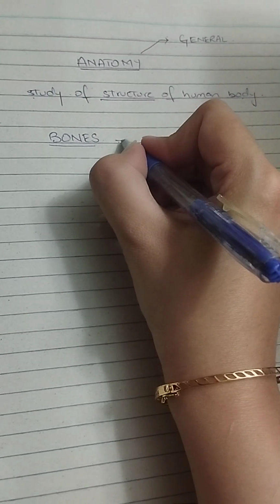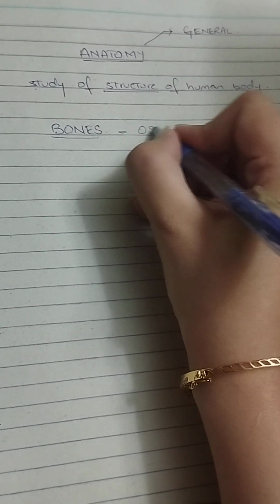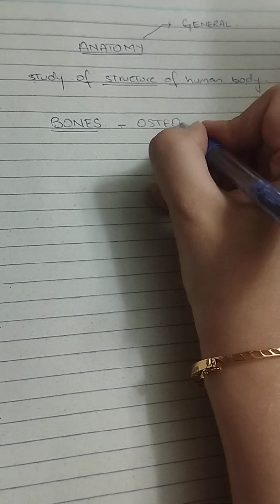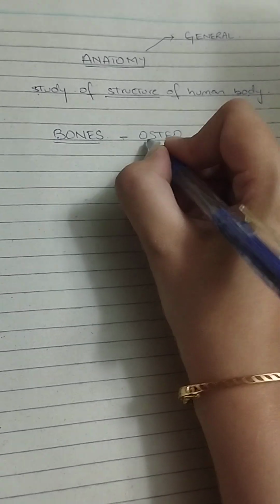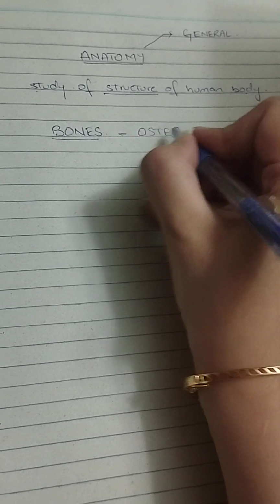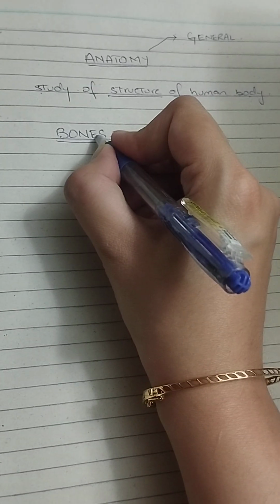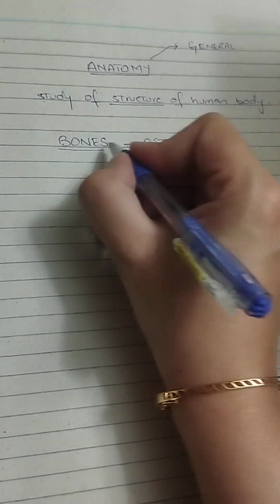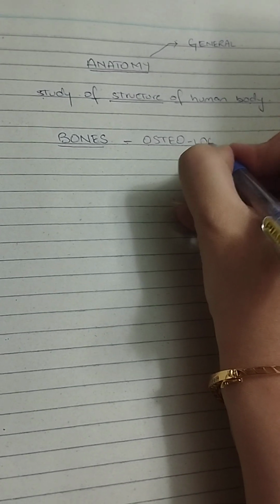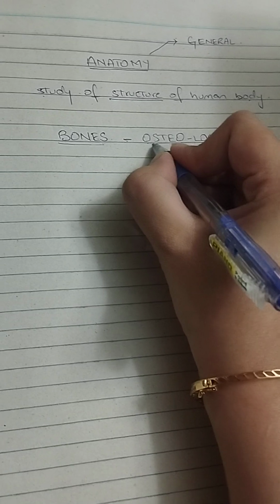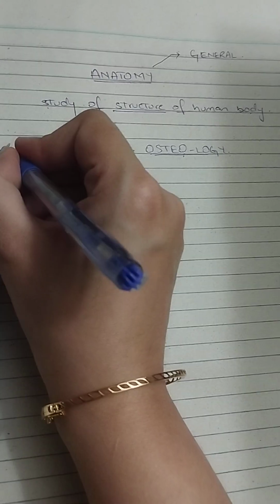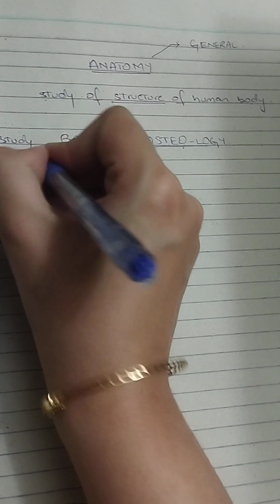Now, for bones, we are going to use this term called osteo. Wherever you encounter the term osteo, it will refer to bones in the future. Osteology is the branch of anatomy that is going to study bones. So what is osteology? It is the study of bones.